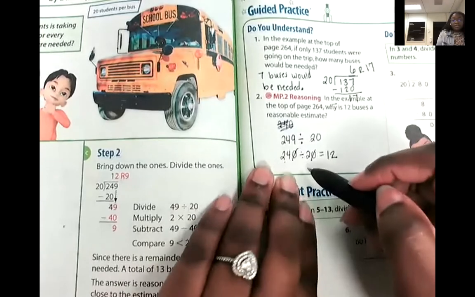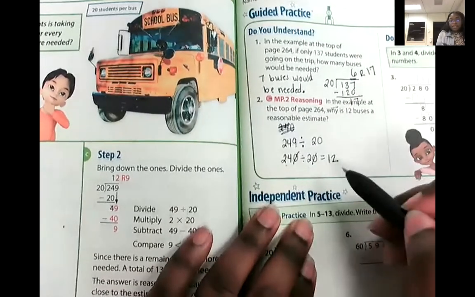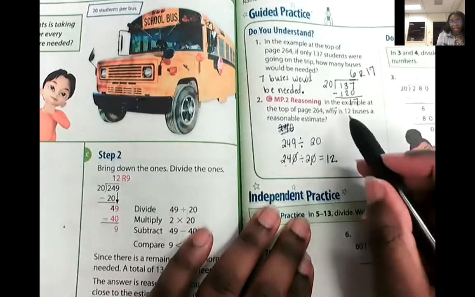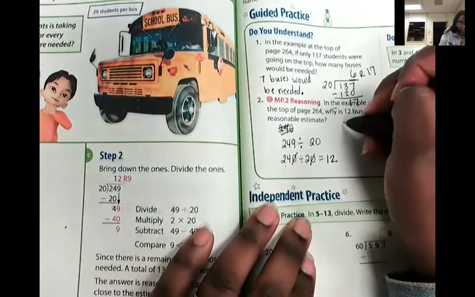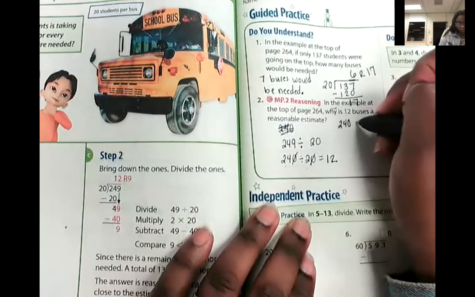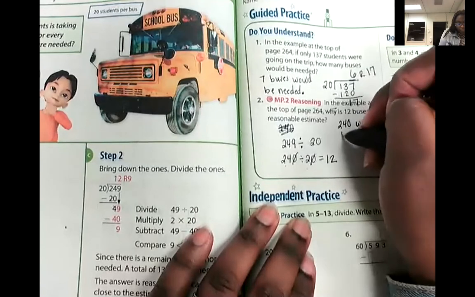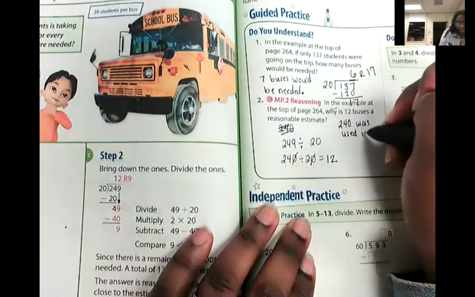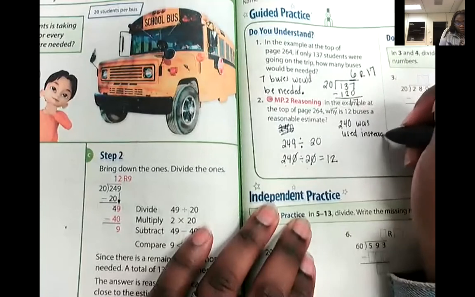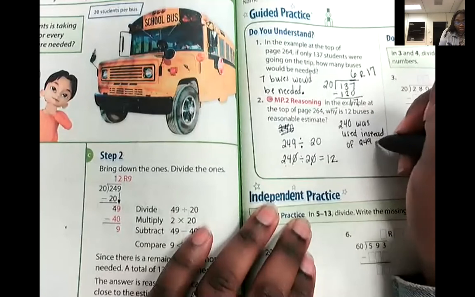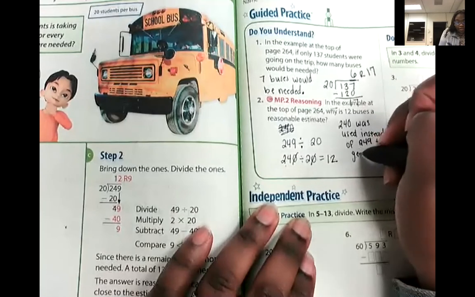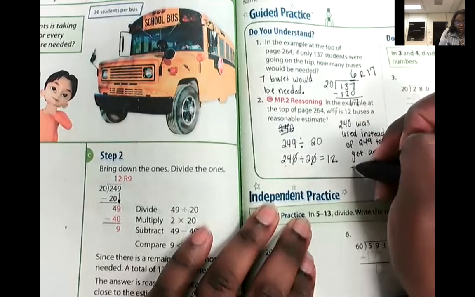All right. So this gives us a reasonable estimate. And why is 12 buses a reasonable estimate? Well, 240 was used instead of 249 to get an estimate.